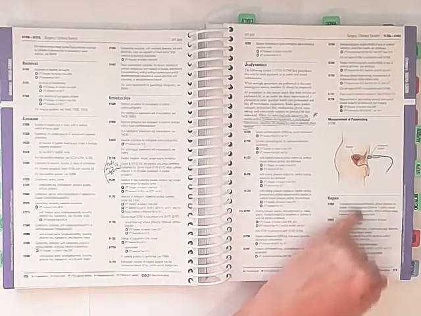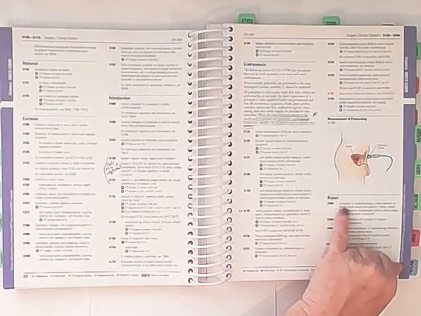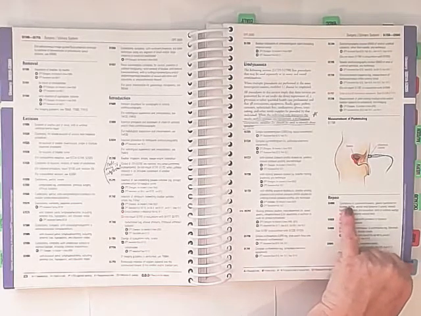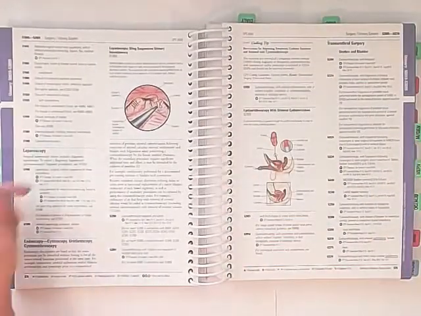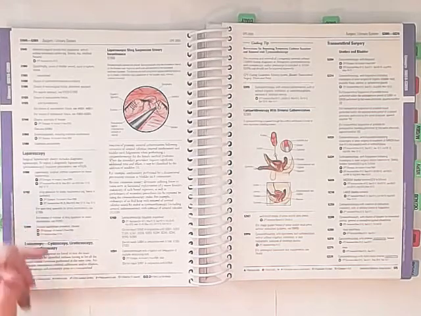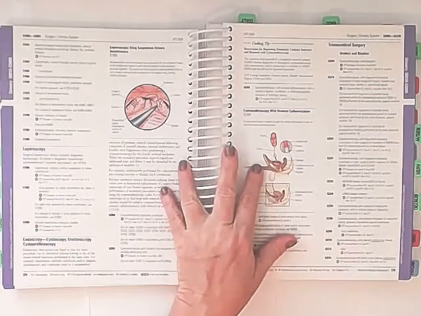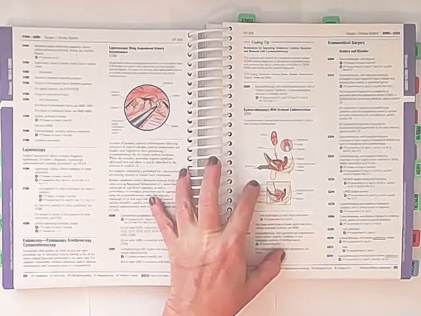Then we have repair, bladder repair. So the very first one, 51800, cysto meaning bladder, plasty meaning repair. Laparoscopic for the bladder.